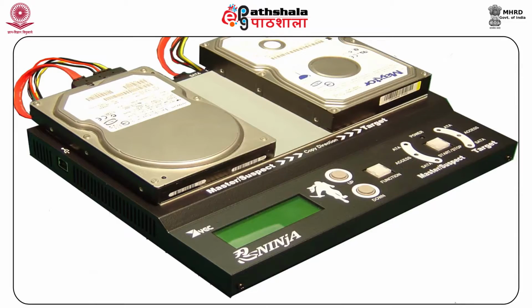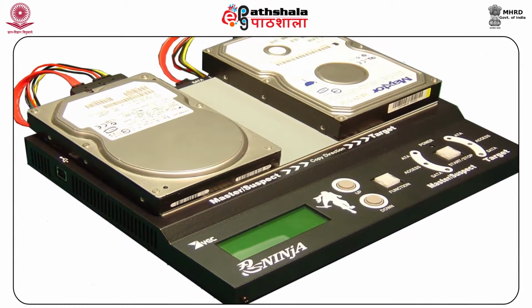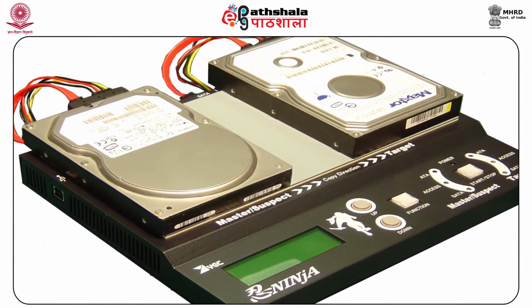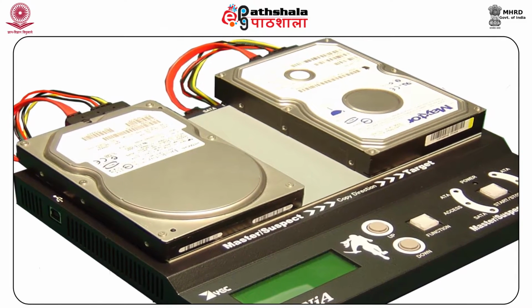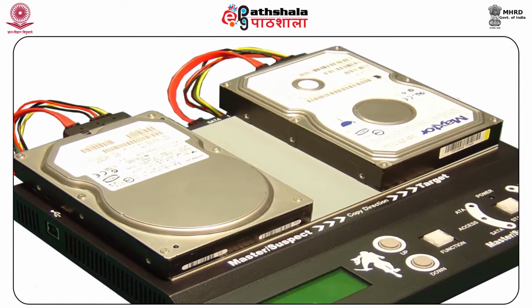Next is the need for disk imaging. Only storage devices may contain digital evidence. All devices may contain physical evidence too. For this reason, the investigator has to analyze the seized device itself. If the investigator directly starts working on the original drive, then during investigation, the following scenarios may occur.